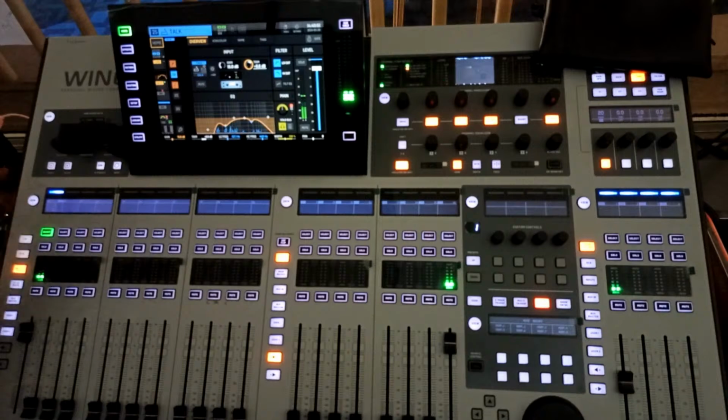So I'm using the Behringer Wing. It's a fantastic board, and it has 48 input channels, 16 buses, 8 matrices, and 4 main outputs. Now, because the board has 4 main outputs, I usually dedicate one main, either main 1, 2, 3, or 4.